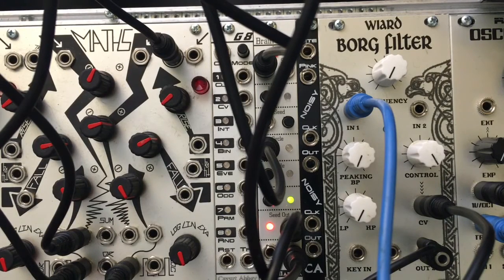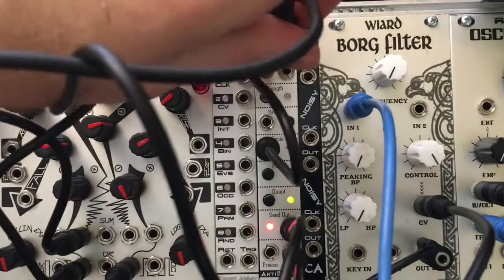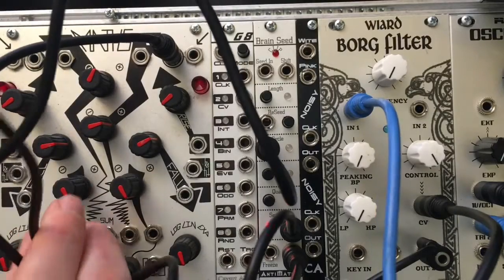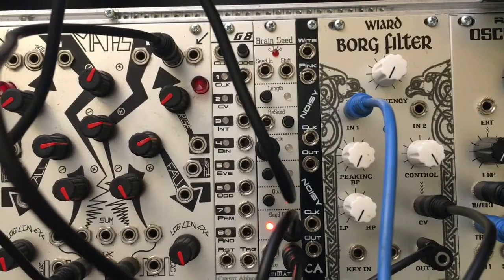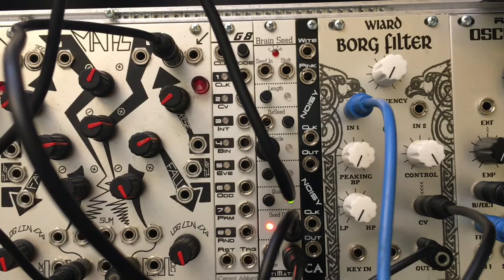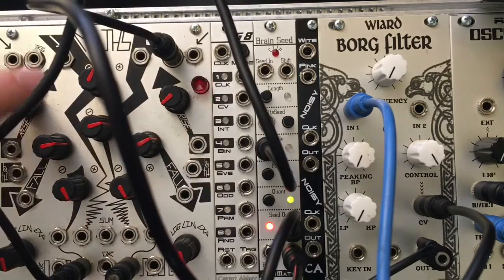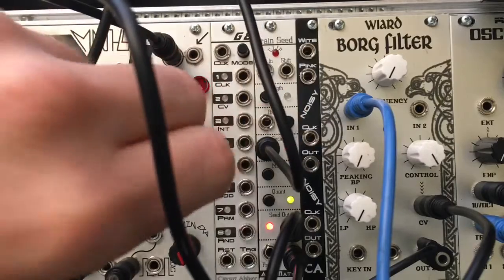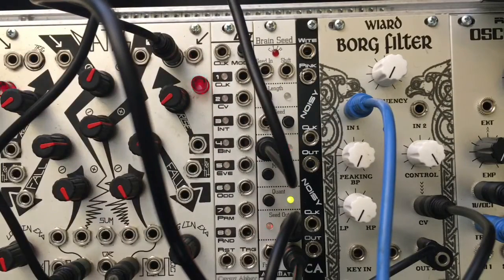Anyway, all right, so there we have random generation by not using anything in the seed input and using a clock. Random generation itself, I should point out, is cool because you can use the brain seed as sort of a semi-random generator, and that's the next thing we'll do. So I'm going to go ahead and hit the clock back on again, and I will turn on record. So we're now generating those random voltages.